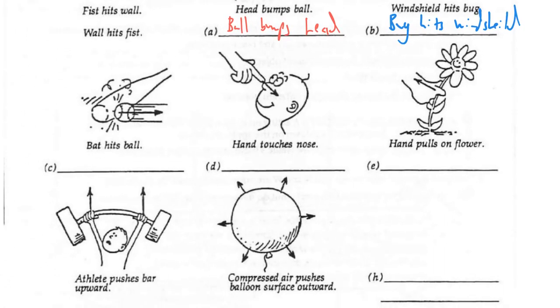All right, bat hits a ball. We see that there's a force from the bat on the ball. The force is going to the right, while the ball is going to push back on the bat to the left. So the ball hits the bat. Hand touches nose. We'll push back. Nose touches hand. Hand pulls a flower. Then the flower pulls on the hand.